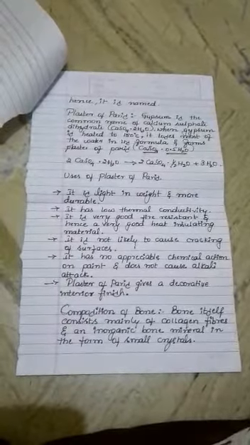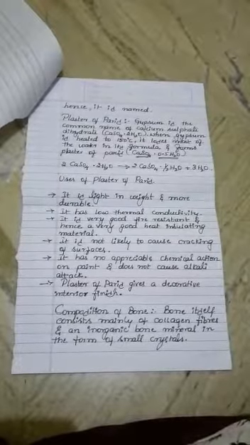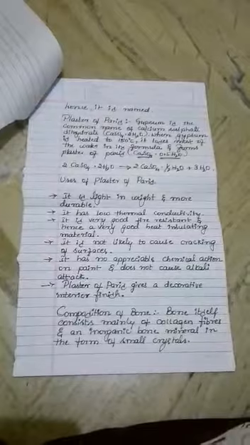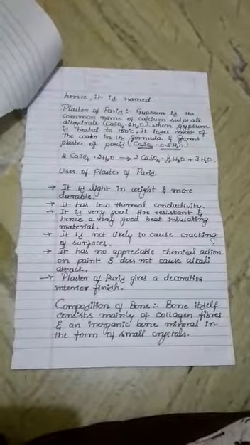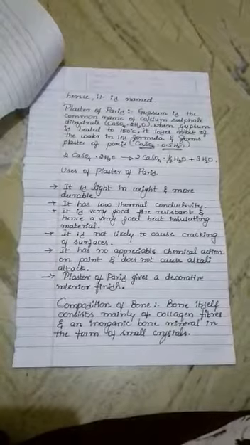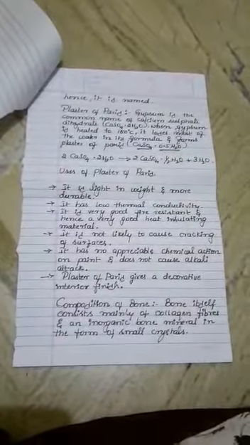And plaster of Paris, which is calcium sulfate hydrate, gives a decorative interior finish. So this is about the uses of plaster of Paris.